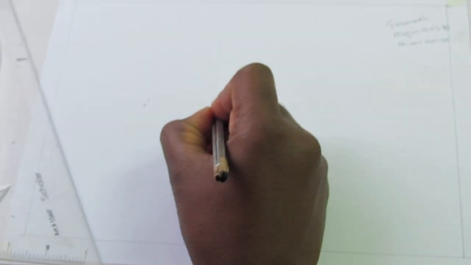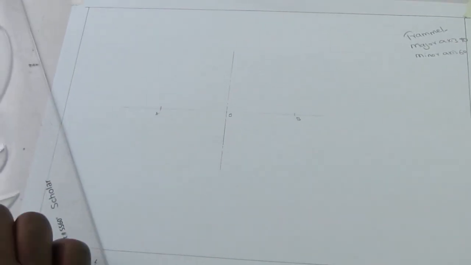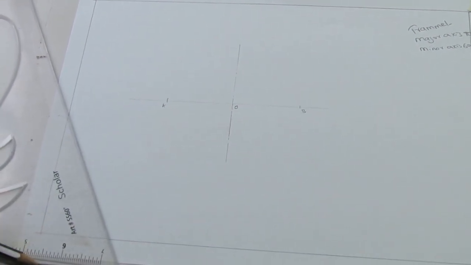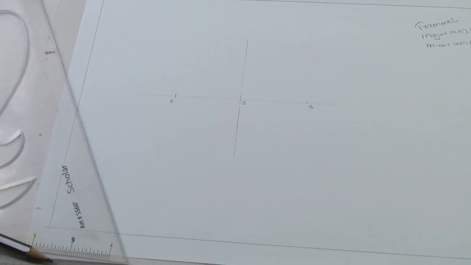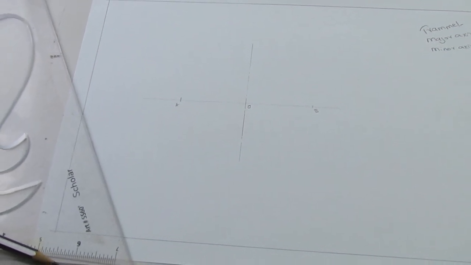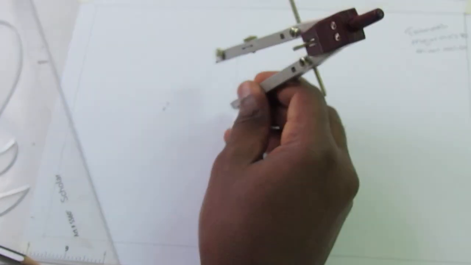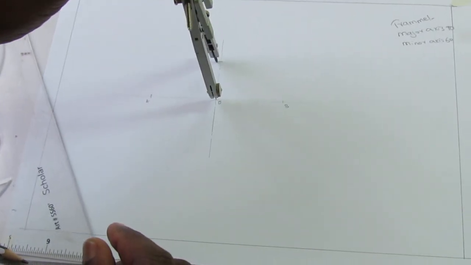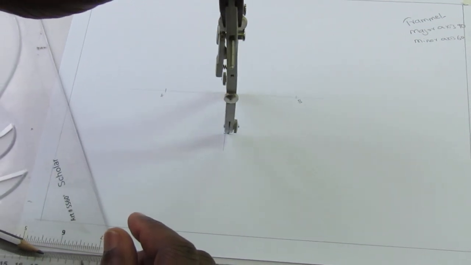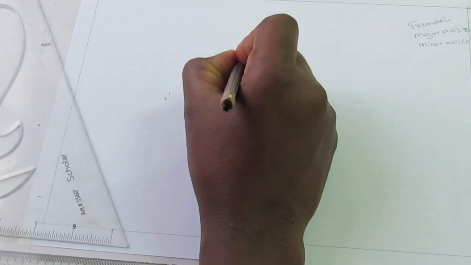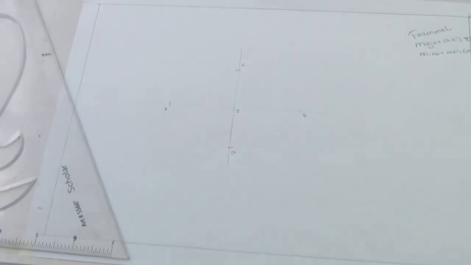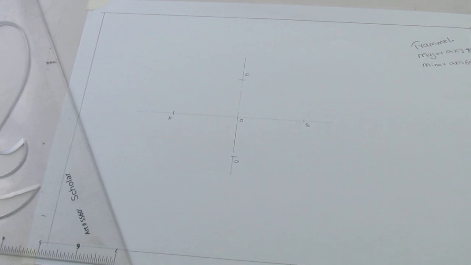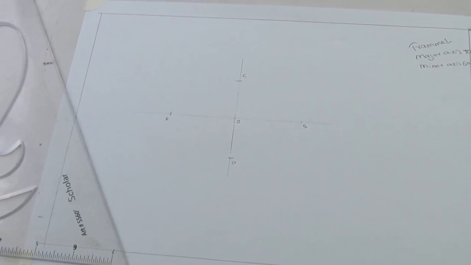Let me call this center O. The minor axis is 60, so the radius is 30. I measure 30 and come with my 30 here. From center O, I mark up there and mark down here. So this is C and D. CD is the minor axis.